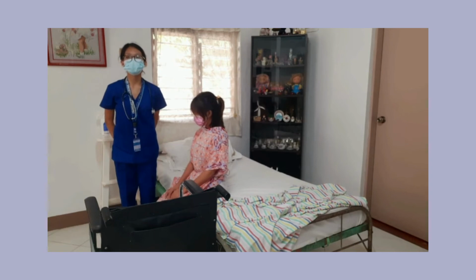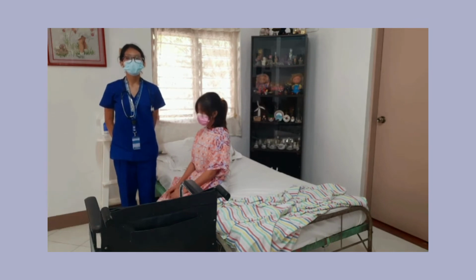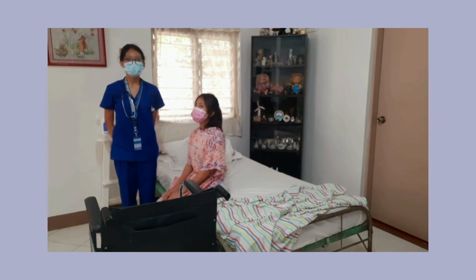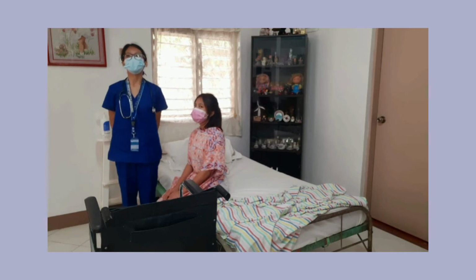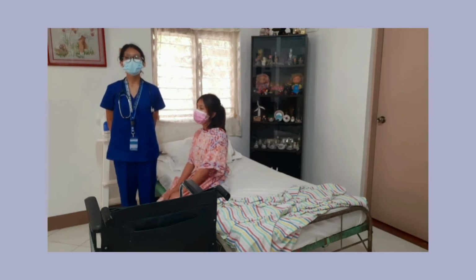Number 6, give explicit instructions to the client. Ask the client to move forward and sit on the edge of the bed. Lean forward slightly from the hips. Place the foot of the stronger leg beneath the edge of the bed and put the other foot forward.